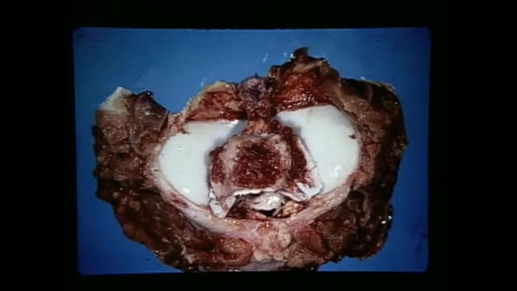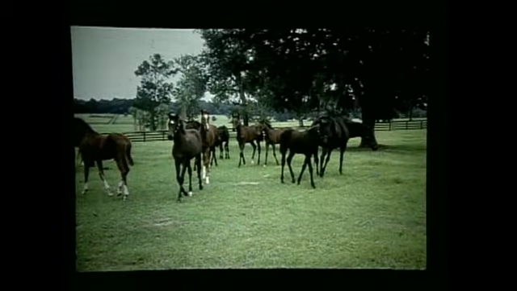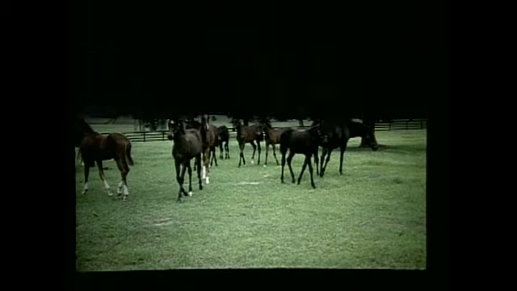Here's one that had a ruptured dens, a trauma. So very individual examples. And that sort of concludes the second category, the juvenile age group of horses. And I would like to continue with the adult horse.